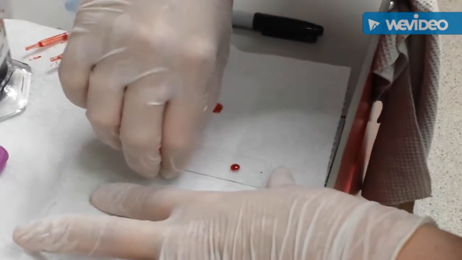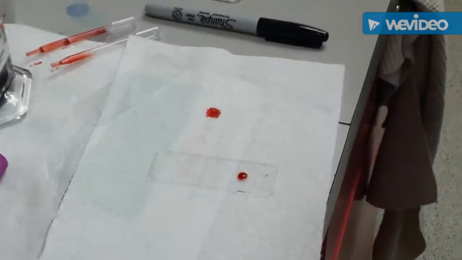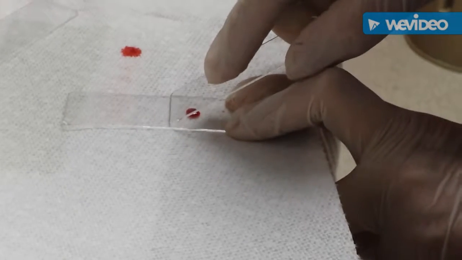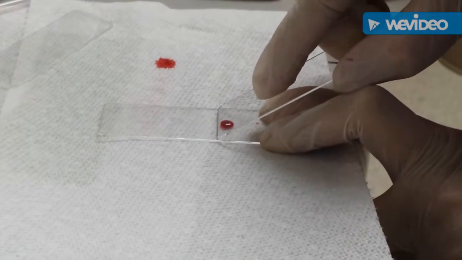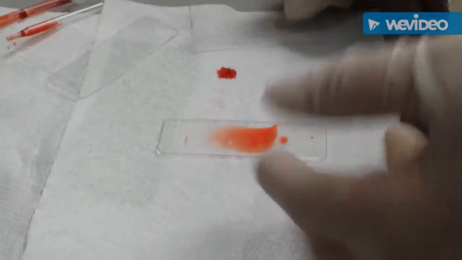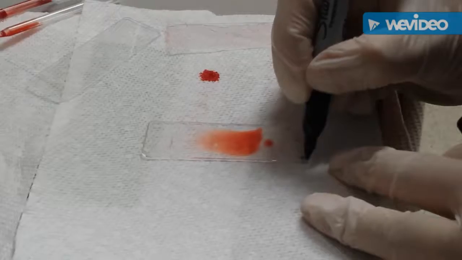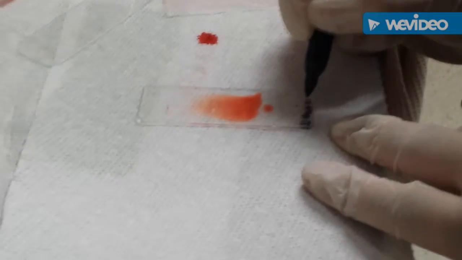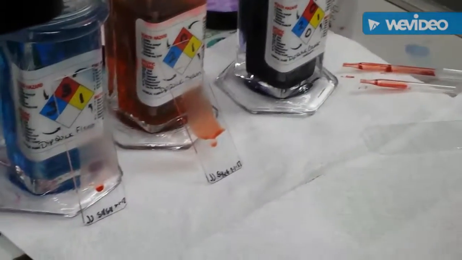Okay, then we are going to take a clean slide here, and we are going to place our fingers on the end. We are going to gently pull this back, allowing the blood to work its way all the way across, and then slide it forward. And then we're going to label that with JJ's information and today's date. And then we're going to place this one butt down up here as well so that they can dry. And once they are dried, we'll be back to go ahead and get them stained.